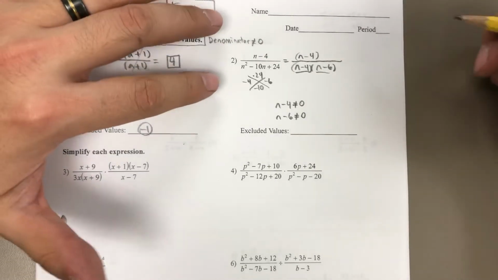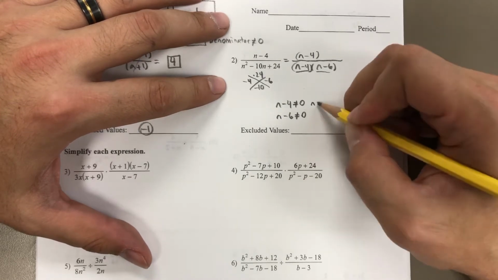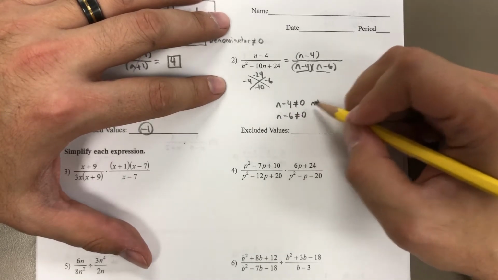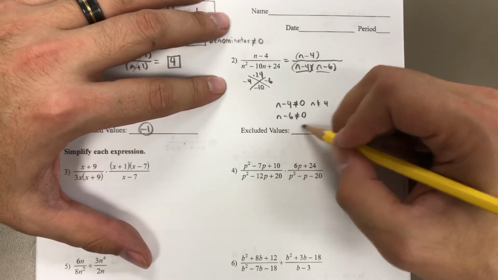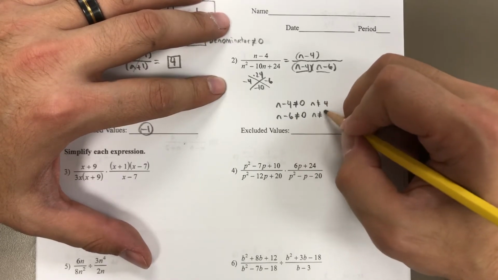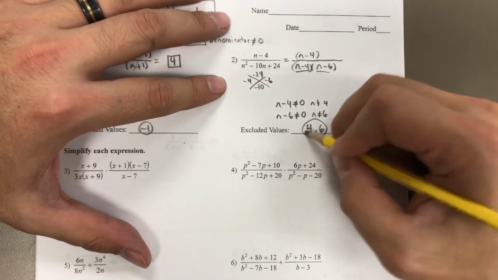of the rational function. So if I have n minus 4 cannot be 0, that means that n cannot be equal to +4 because I add 4 to both sides. And then also if n minus 6 cannot be 0, if I add 6 to both sides, I find out that n cannot be equal to 6. So those are my two excluded values, 4 and 6.